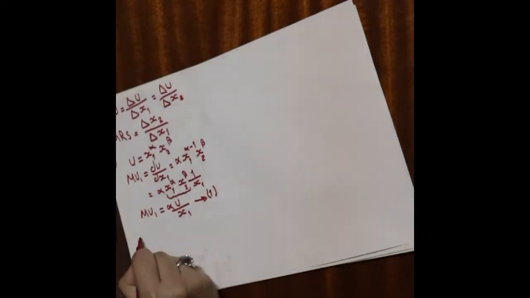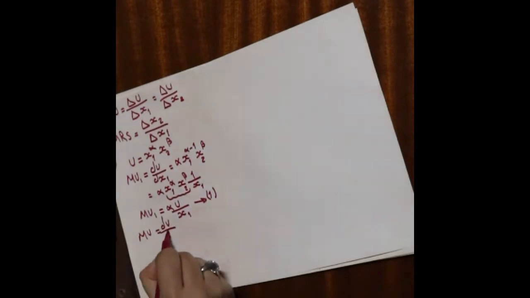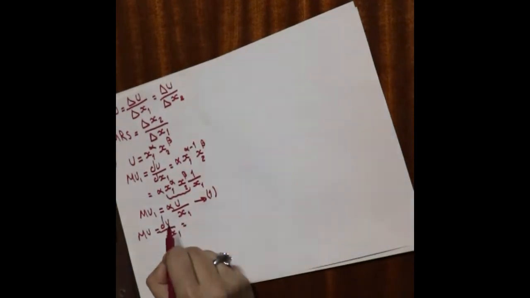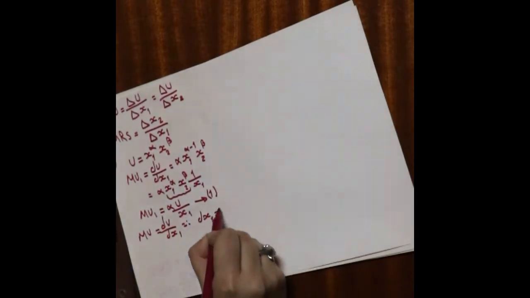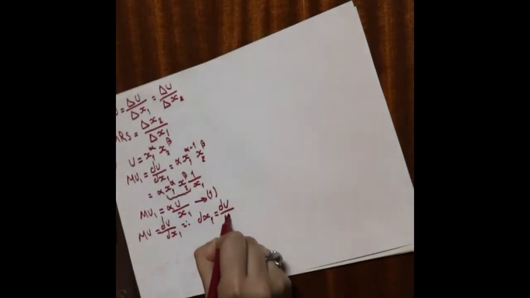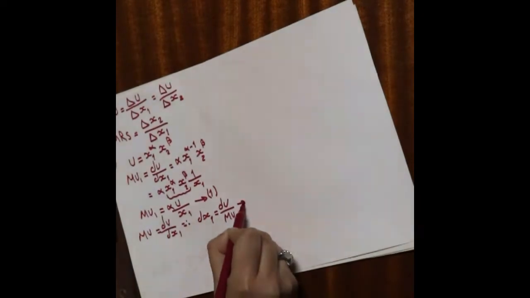And we have MU1 equal delta U over delta x1. So delta x1 equal delta U over MU1. This is the second equation.